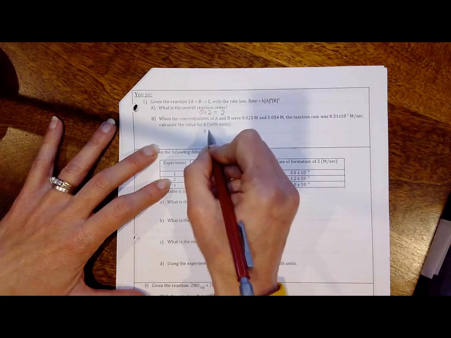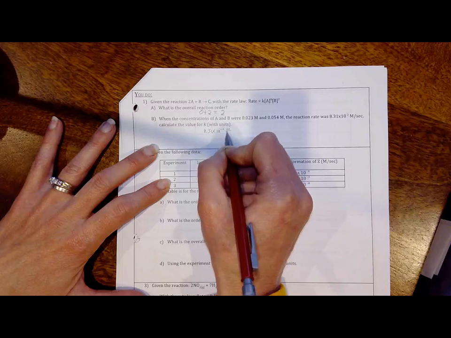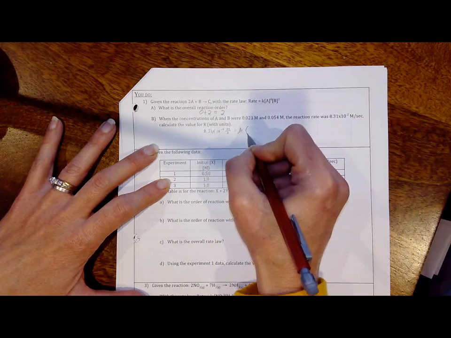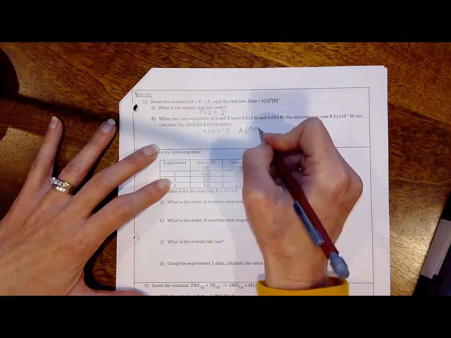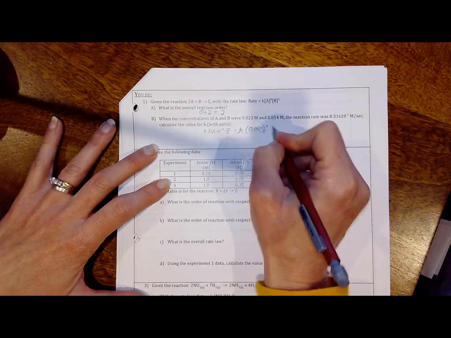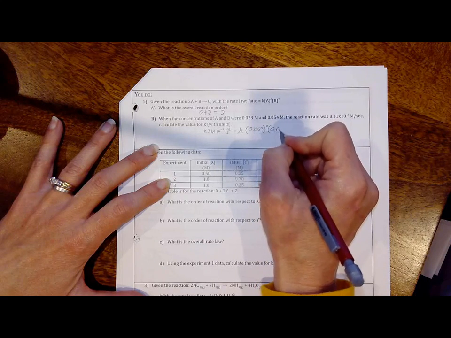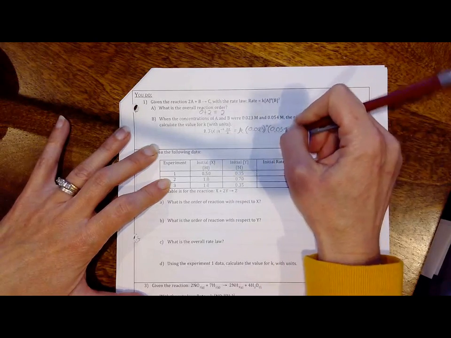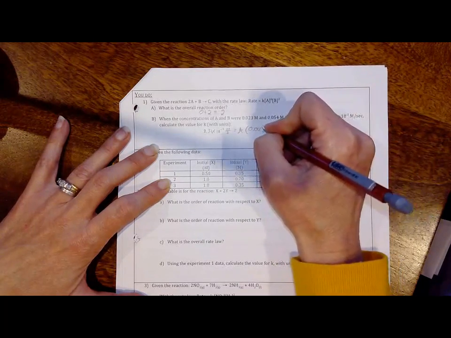8.31 times 10 to the negative second molar per second equals K times 0.023 to the 0, which we know is going to be just 1, times 0.054 molar squared. This is also molar, sorry, but that's raised to the 0.